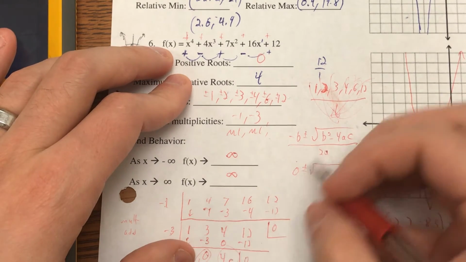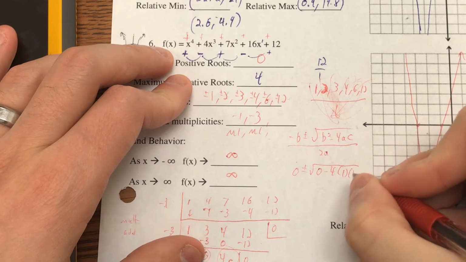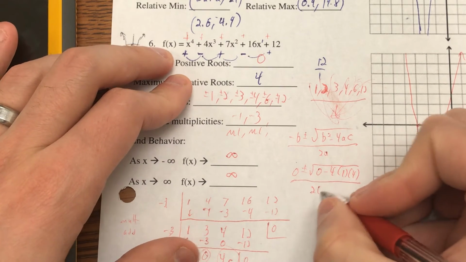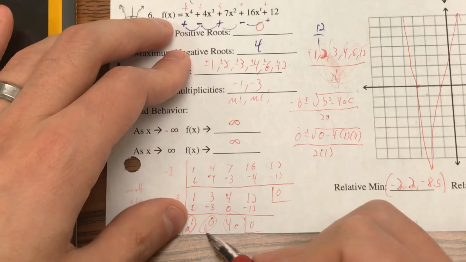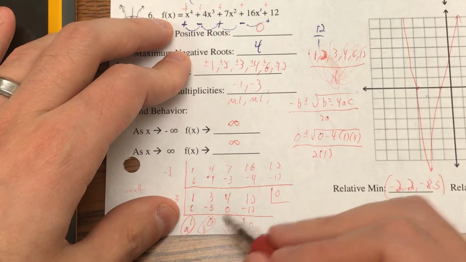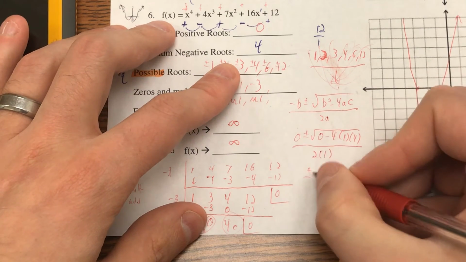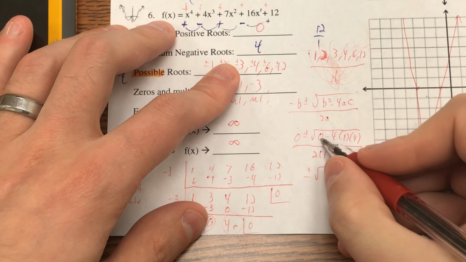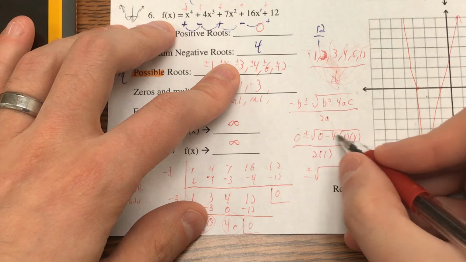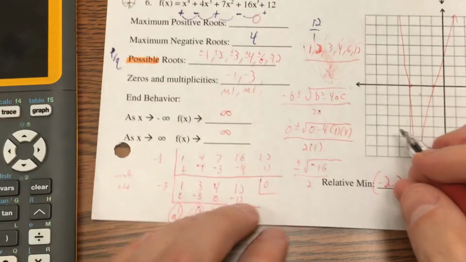B is 0 again, so you get 0 minus 4 times a times c all over 2 times a. So there it is, plugging in 1 for a, plugging in 4 for C, and 0 for B. So 0 is just 0, you don't need to put it. 0 minus 4 times 1 times 4. 4 times 1 is 4, times 4 is 16, so you get negative 16 over 2.